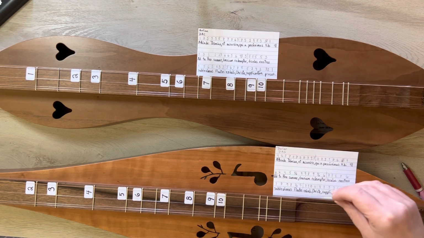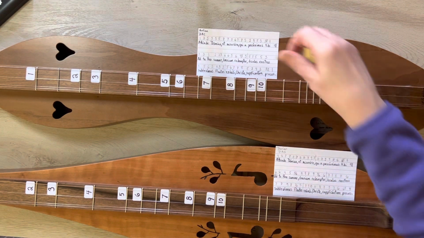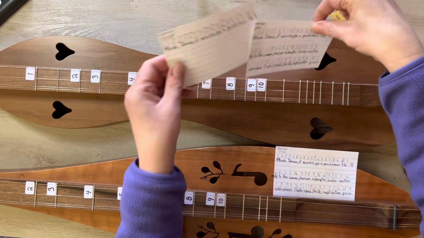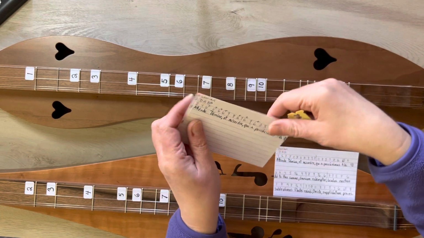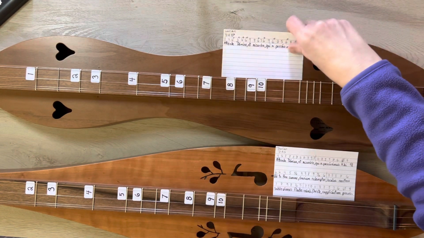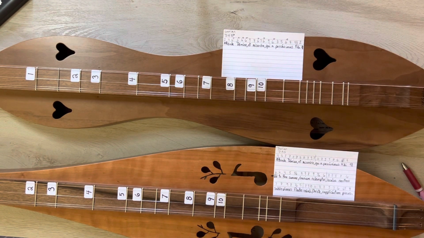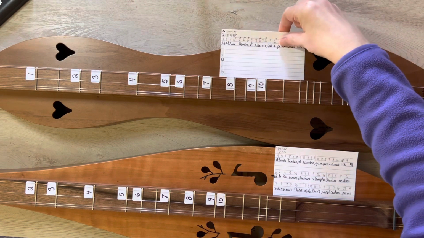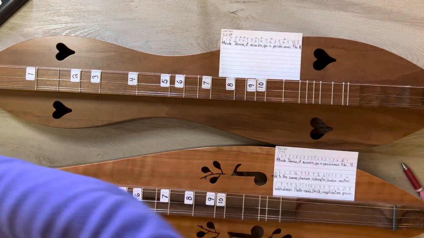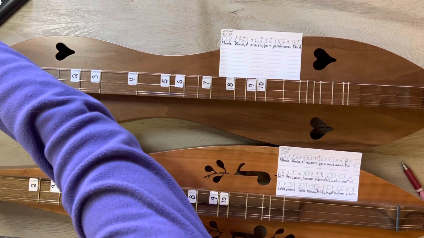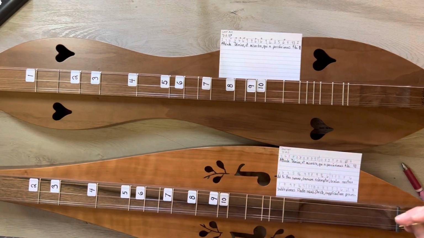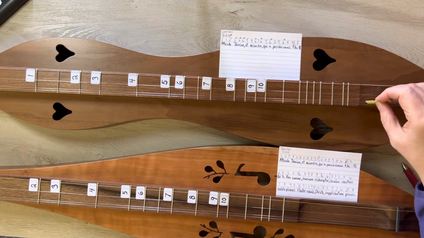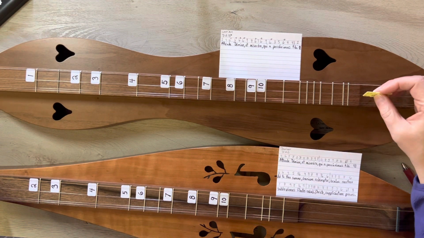Okay, now this one's on D-A-G, and this one was at D-A-C. I'm going to change it to Locrian. I'm hoping I'm getting this transcribing right. It's kind of crazy. So again I'm just changing the melody string. This time I'm trying to change that one over to D flat. So let me move my tuner over and get it ready. Here we go.